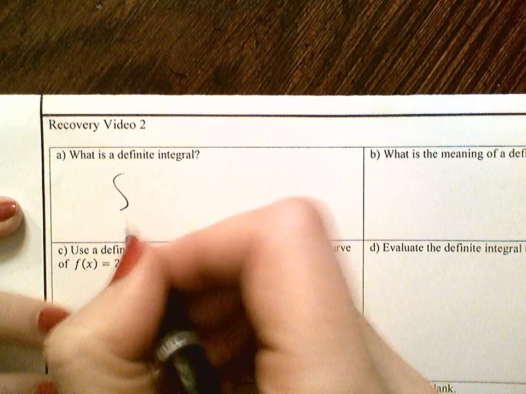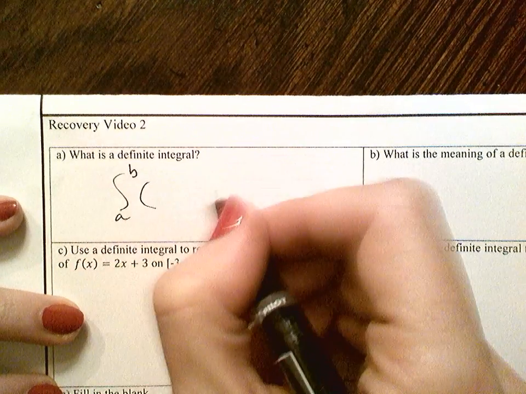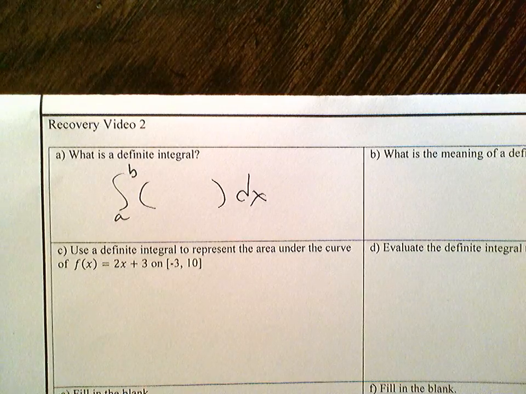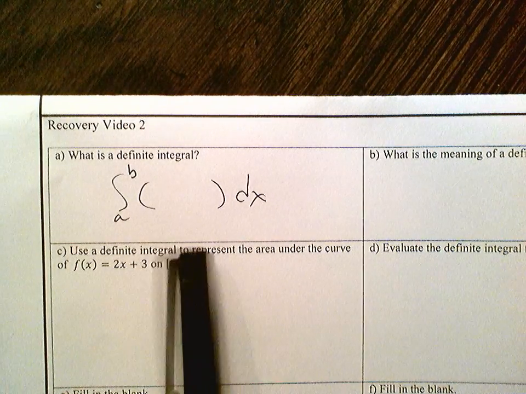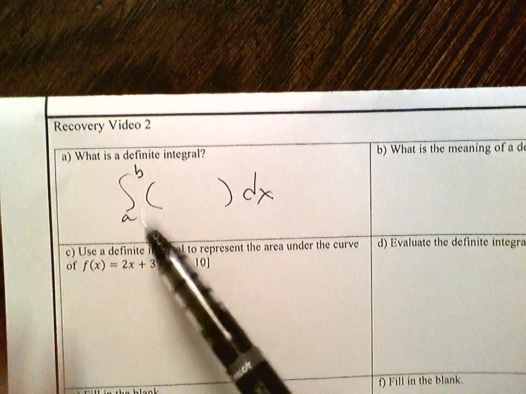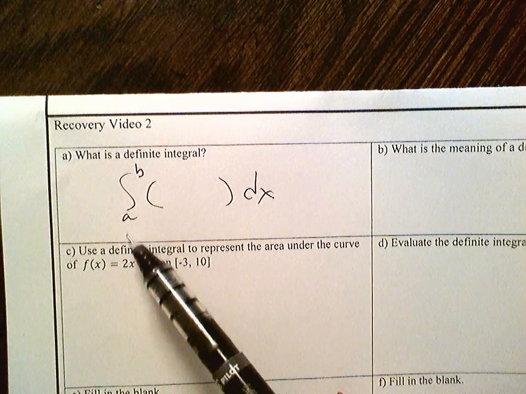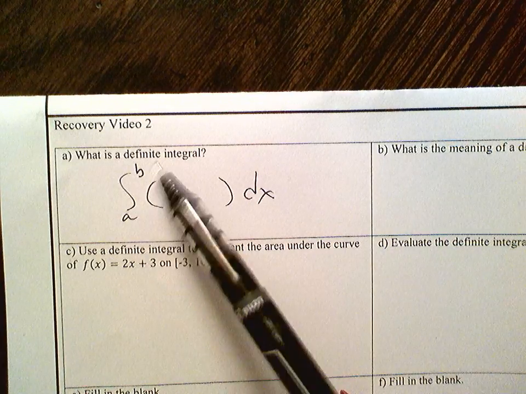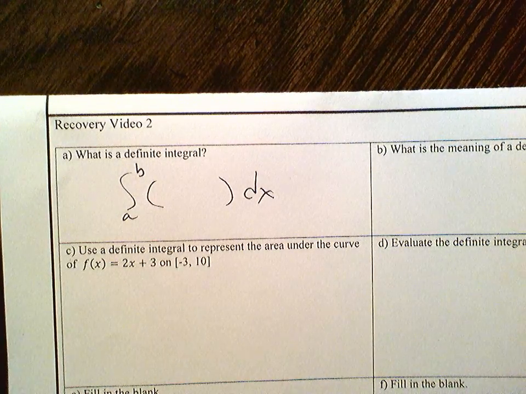You've got a definite integral when it looks like this. Notice the only difference between a definite integral, which is right here, and an indefinite integral from video 1, which looks like that, is that the definite integral has what we call a lower limit and an upper limit. So it has numbers at the bottom and top of the integral sign.